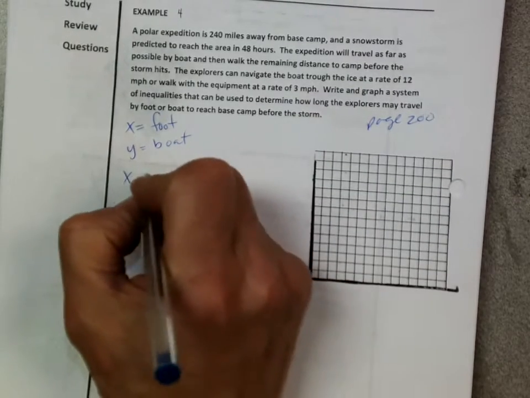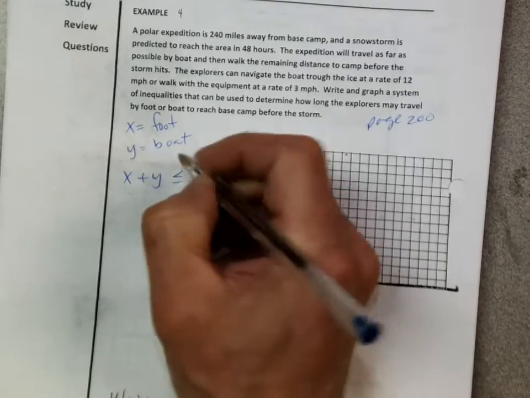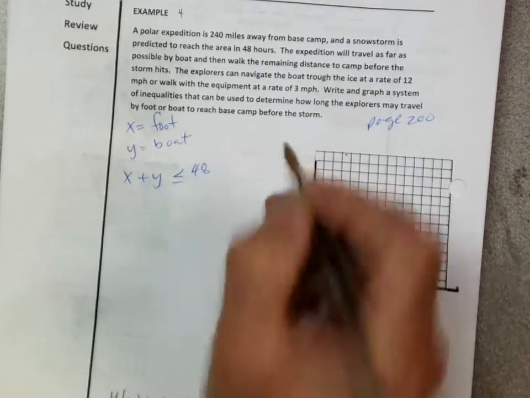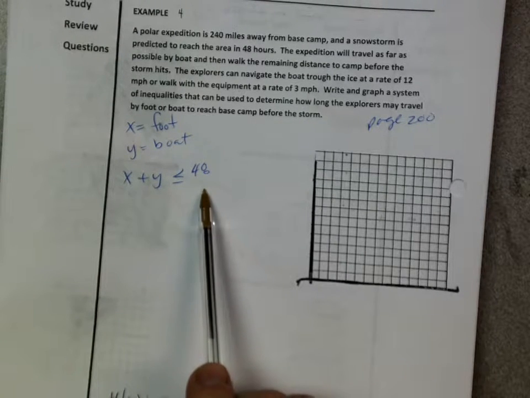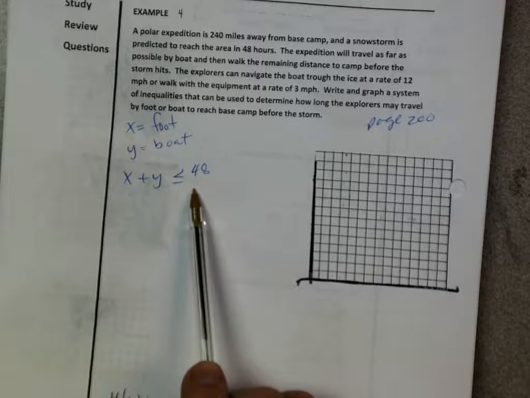They've got an x plus y is less than or equal to 48, okay? So what does that mean? They better get there before 48 hours. What happens in 48 hours? Blizzard, right? So that's why it's less than or equal to 48, because if you are over 48, you're going to get lost in the blizzard, okay?